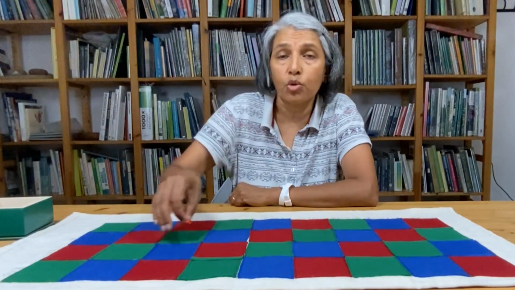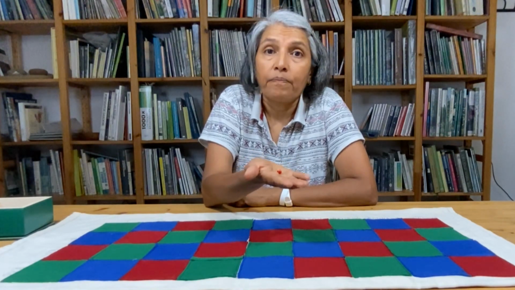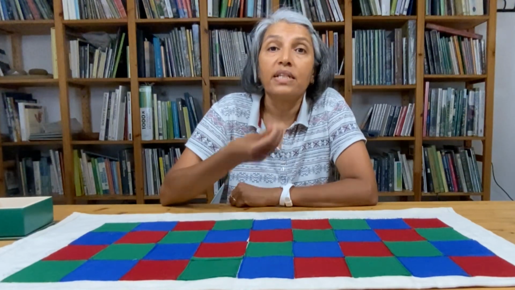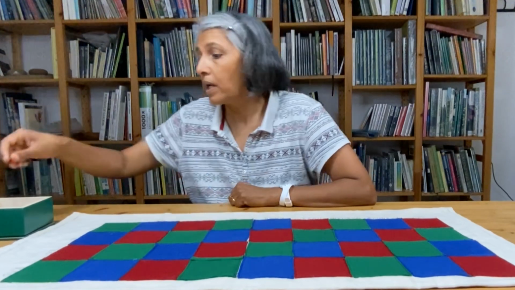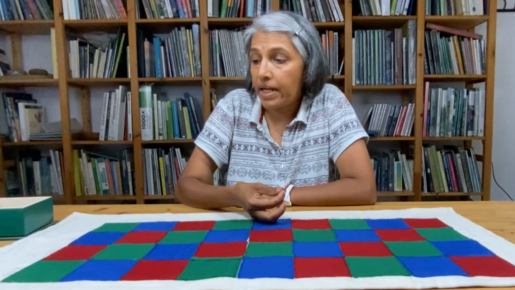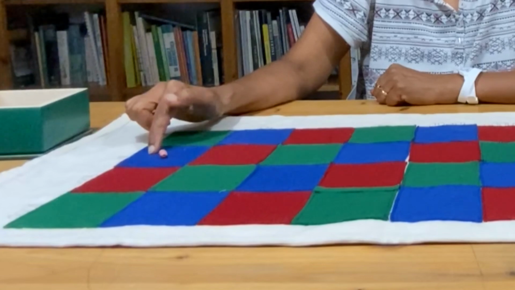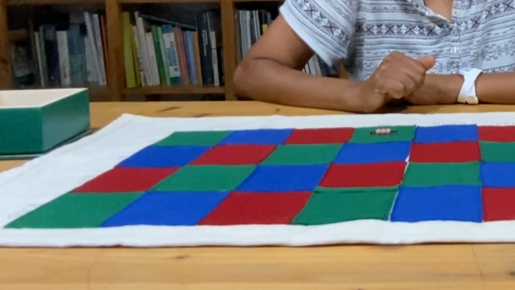I can move it into any square on this board and it would have a value depending on what square it was occupying. In my hand, this little bead bar is 1. But the moment it goes into some space on my checkerboard, it takes on the value of that square. So this was 1. But if I take 3 and I put it here, it's not anymore 3 but 3 tens, which is 30. If I put it here, it is 3 thousands.